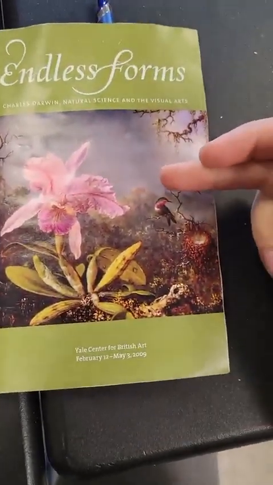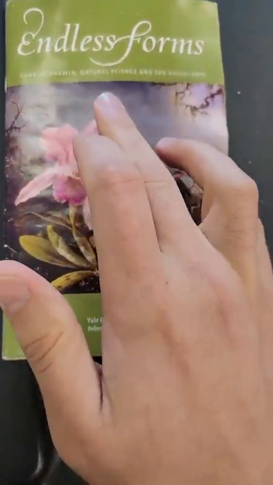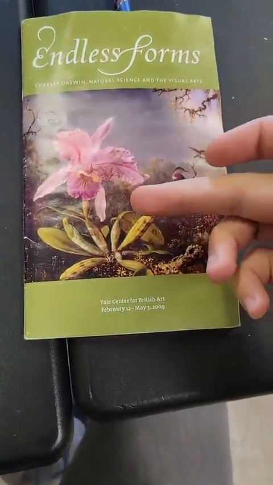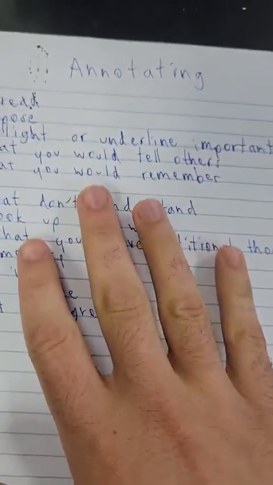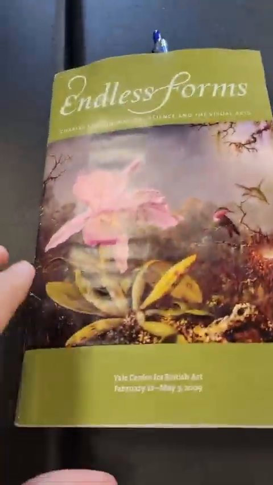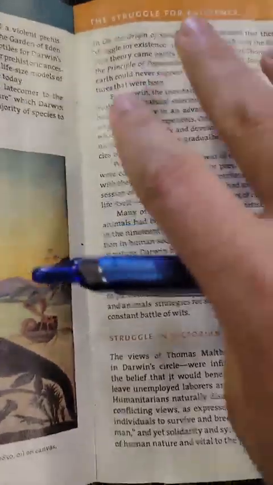So, first and foremost, I'm going to be annotating this as an example. It's called Endless Forms: Charles Darwin, Natural Science and the Visual Arts. It's about how Charles Darwin affected the art world, and we're going to talk about how annotating can apply to this, because I'm literally going to write onto this book.